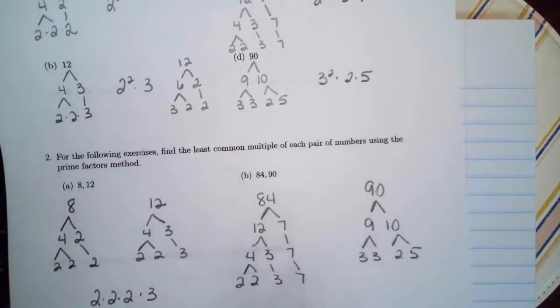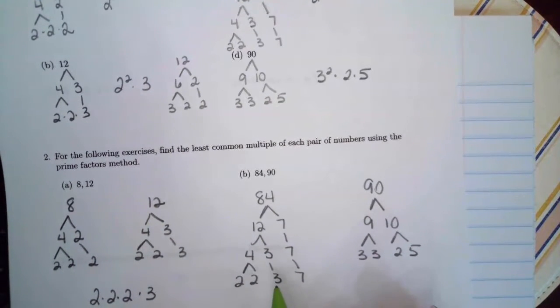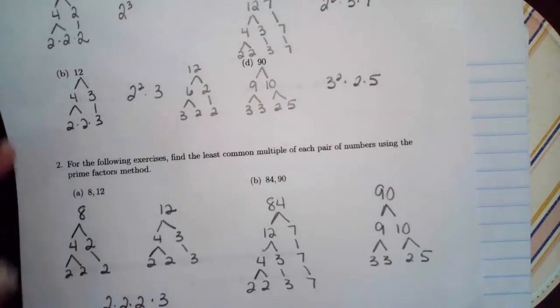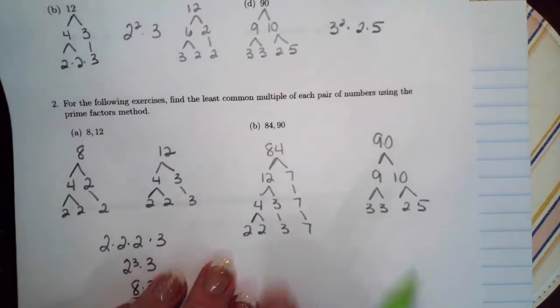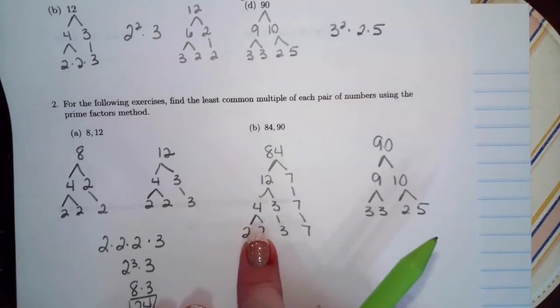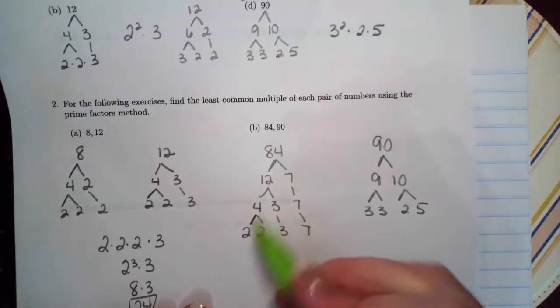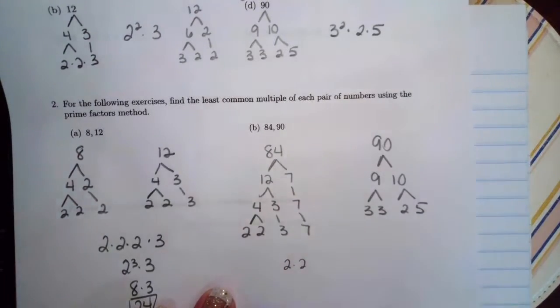So what factors do I need? I'm going to need some 2s, some 3s, some 7s, and some 5s. I need a representative of every factor. I just want the most. So looking at the 2s, he's got a quantity of 2, and he's got a quantity of 1, so I need two 2s. So I need a 2 and a 2.